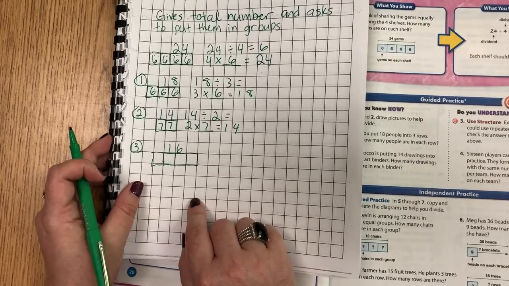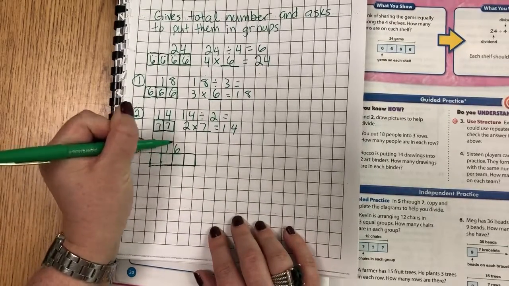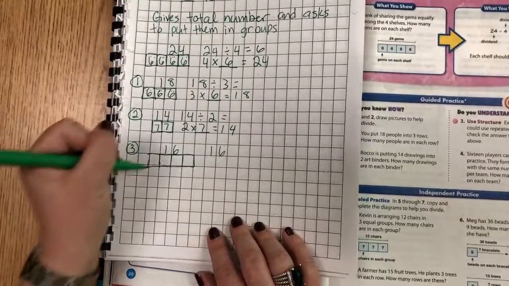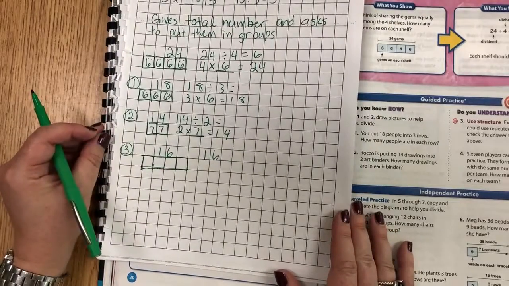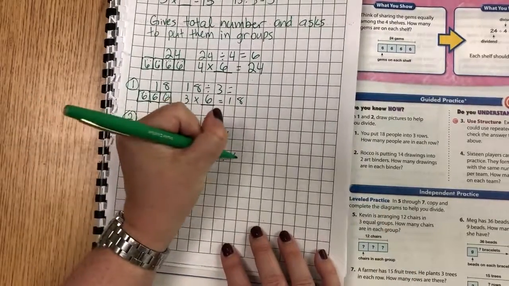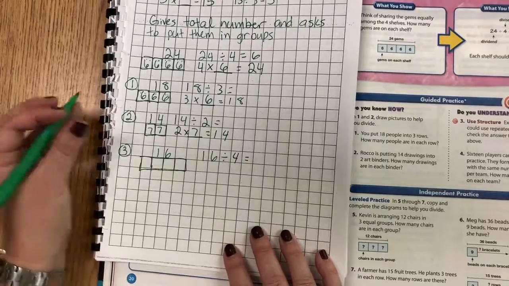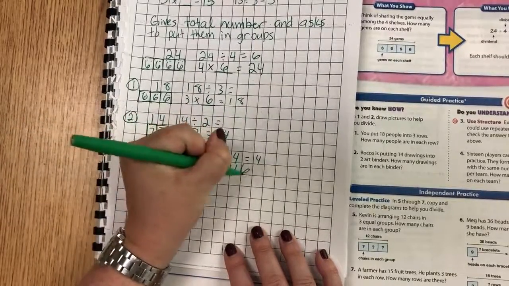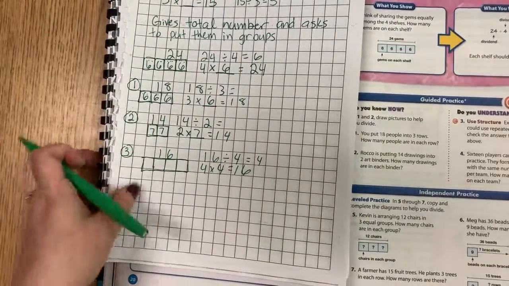What's it telling me? Oh, 16 divided by 4. Okay. All times blank equals 16. So it's telling me that I have 16 in all of something, and that I've got 4 empty groups that it needs to go in. So 16 divided by 4, which is 4, because 4 times 4 is 16. Make sense? Mm-hmm. So it's pretty straightforward.